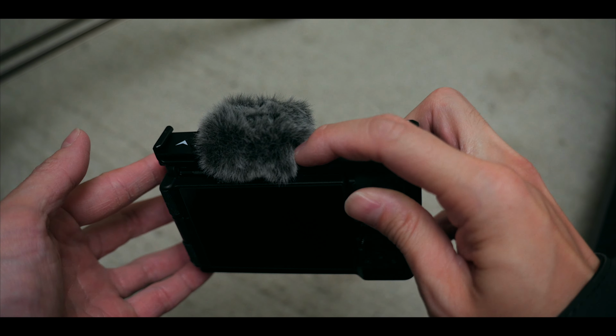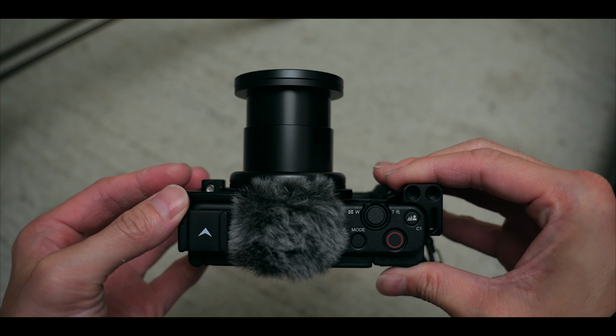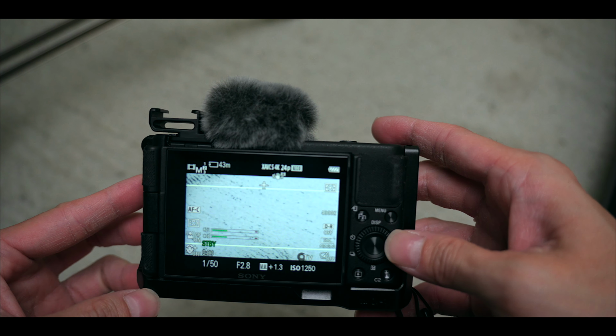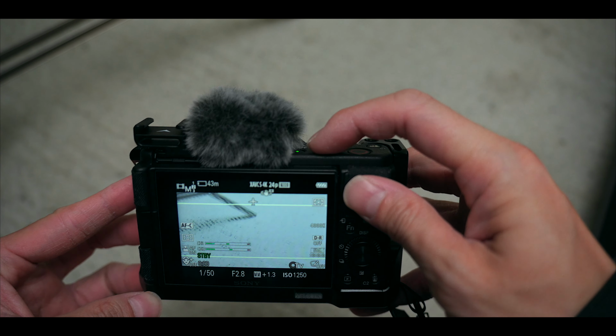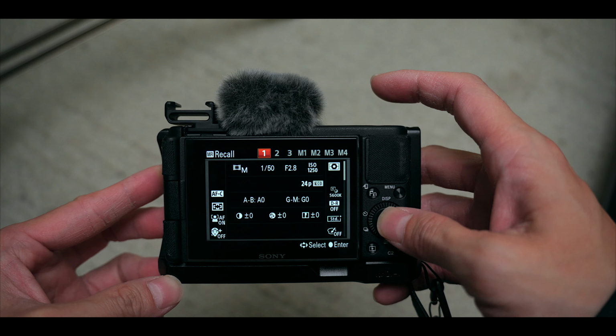And last but not least, this one is super minor. I was hoping that they will put a new processor in the ZV1 Mark II, and if I'm not mistaken, they share the same processor as the Mark I. So there's no new feature, even software-wise. You cannot load your own LUTs.